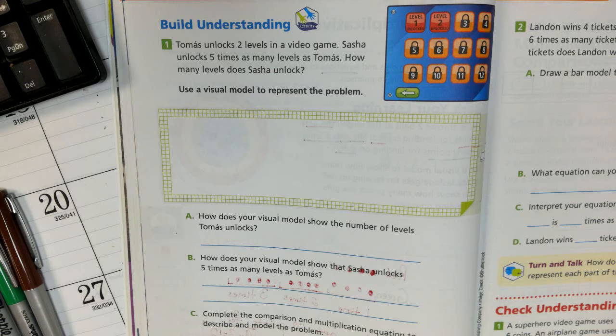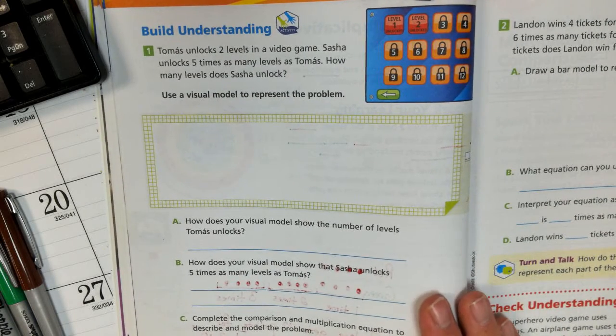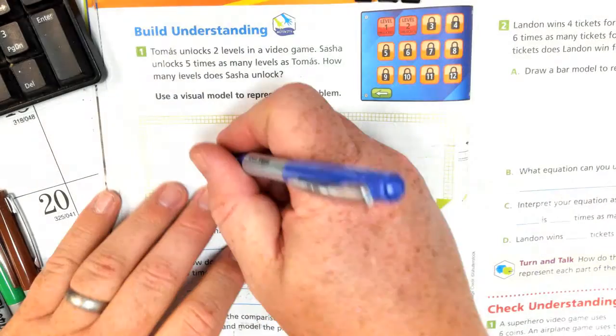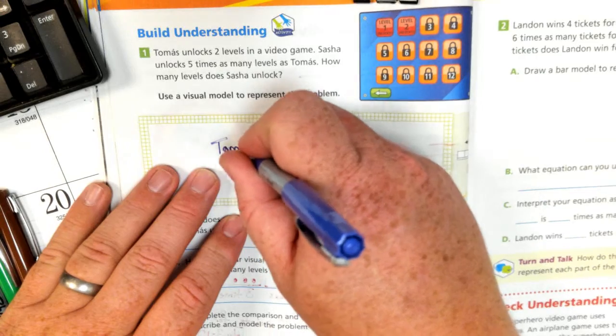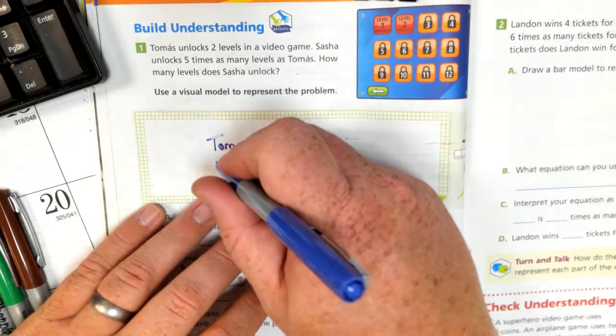Okay? So in this problem, Tomas unlocks 2 levels in a video game. Sasha unlocks 5 times as many levels as Tomas. How many levels does Sasha unlock? Use a visual model to represent the problem. Okay? So for this problem, we have Tomas and we have Sasha.